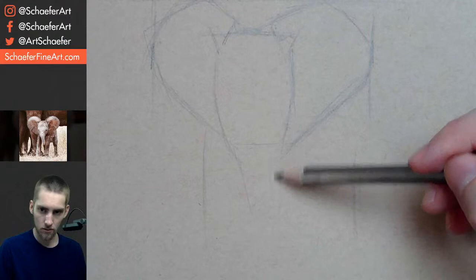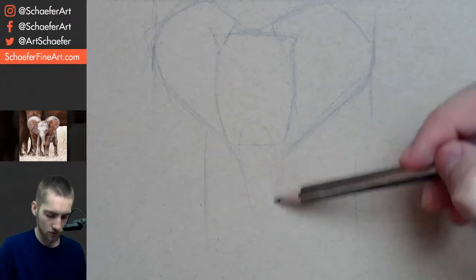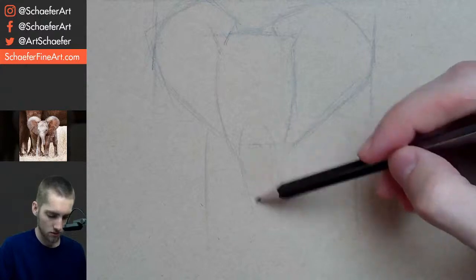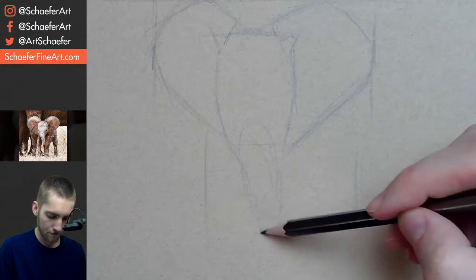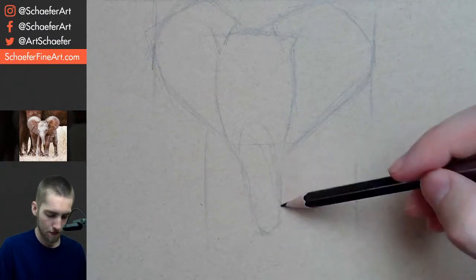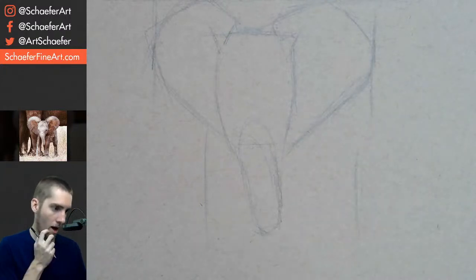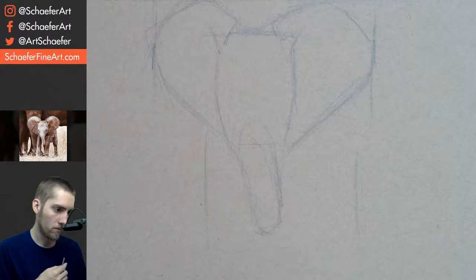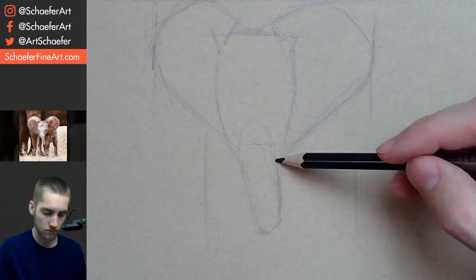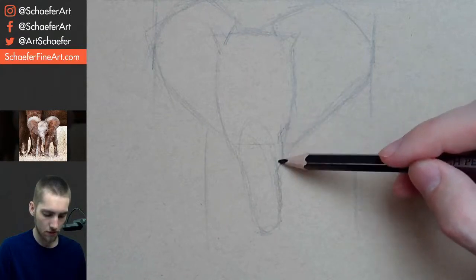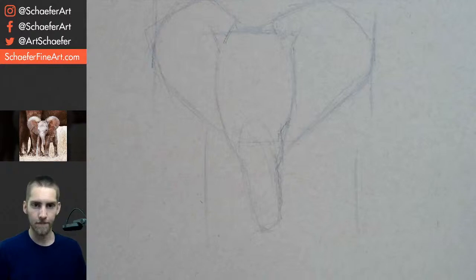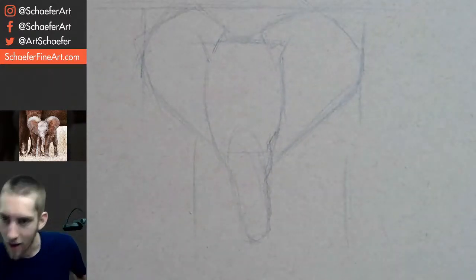Try to figure out the nose for this thing. Okay. I think it's looking okay.